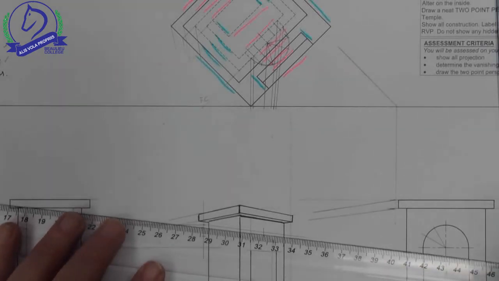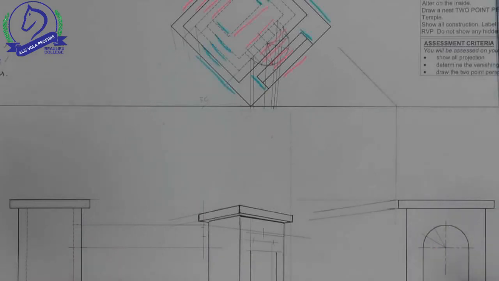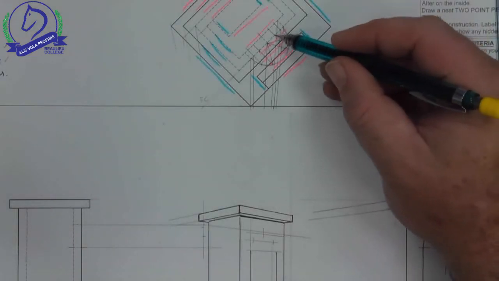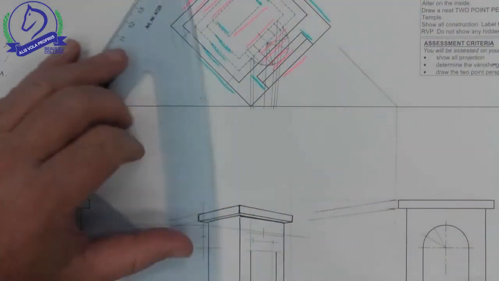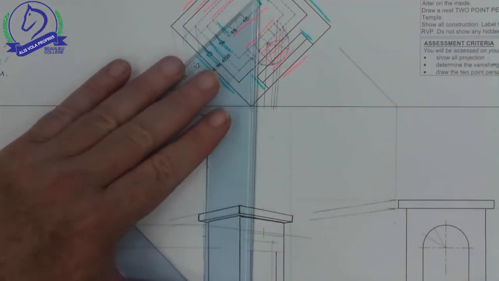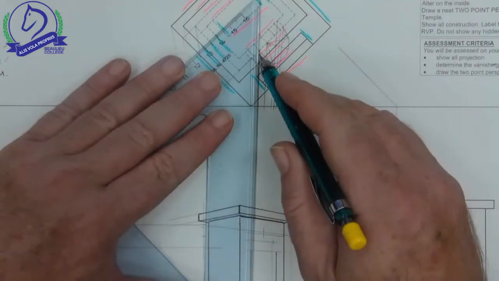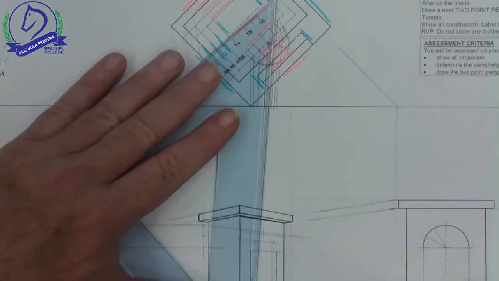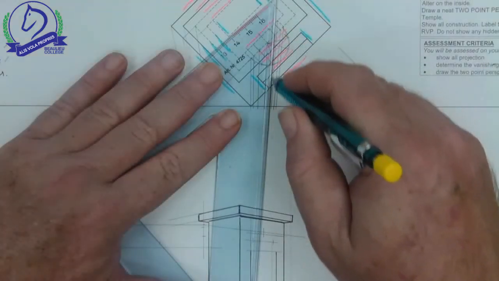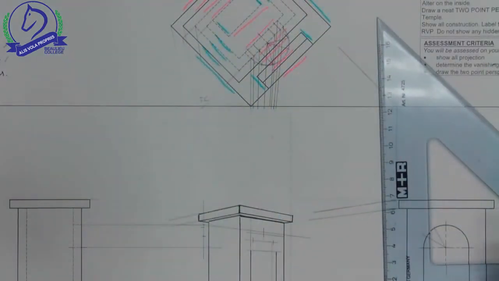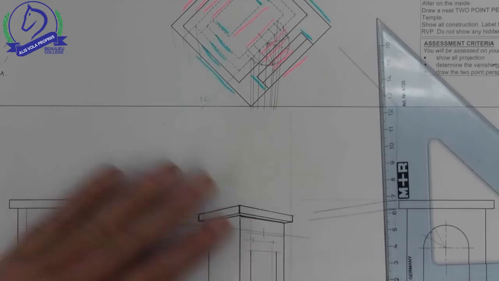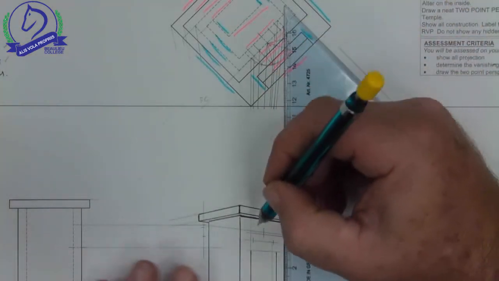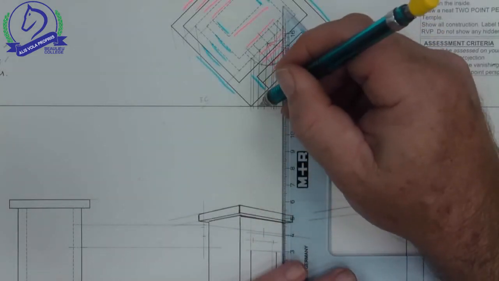Next height. The next height is going to be these 2 points. Follow the steps. Take it down to the stationary point where it hits the picture plane. We stop. Now let's project those points down, so it's to our next height level. There's the point.